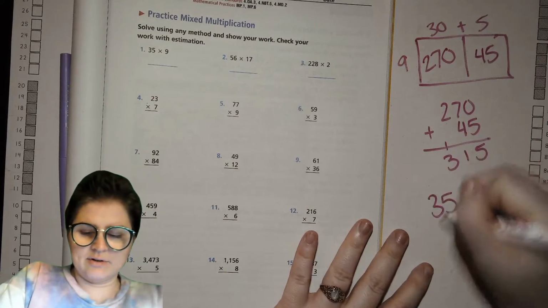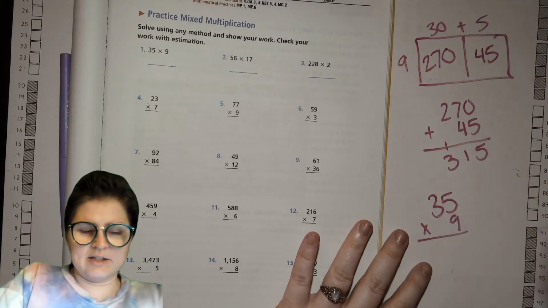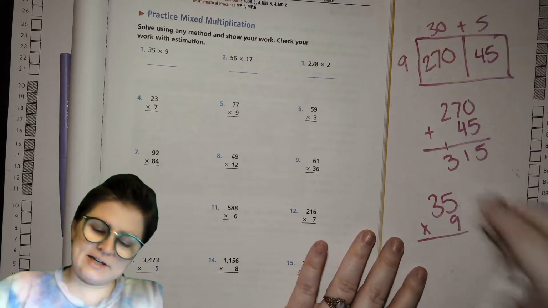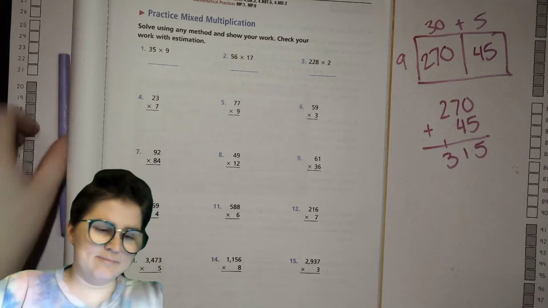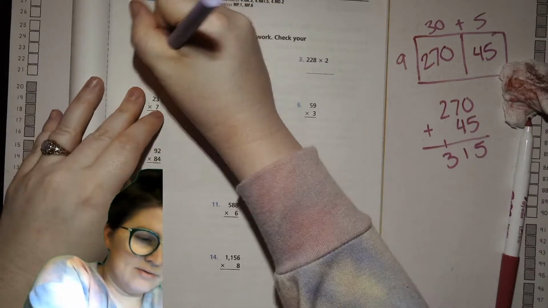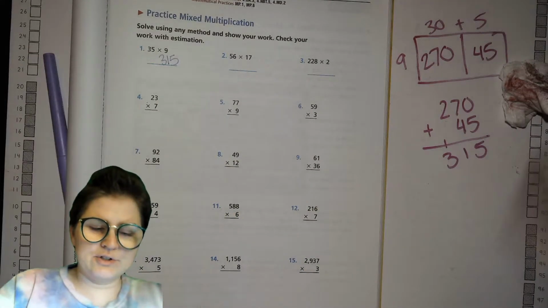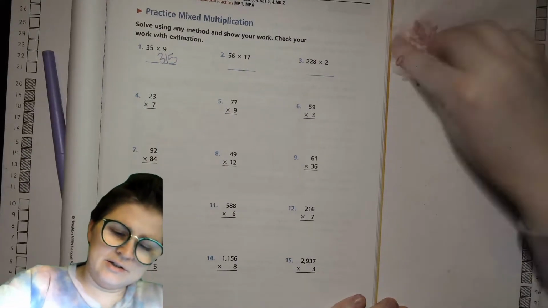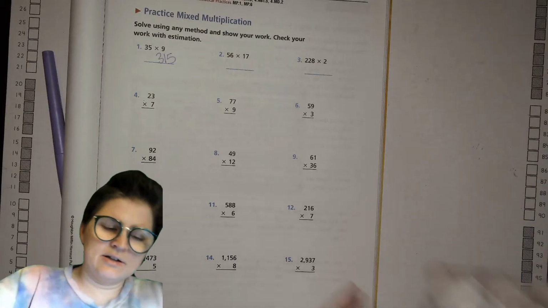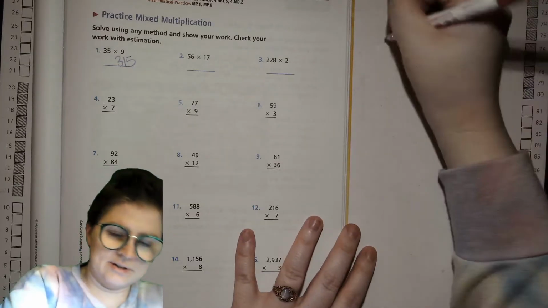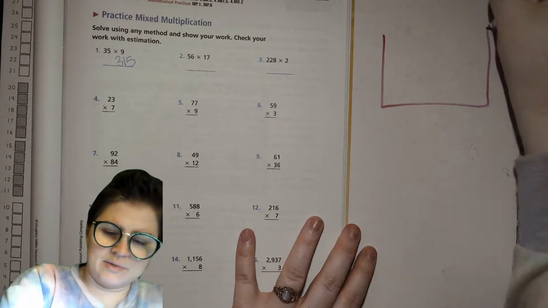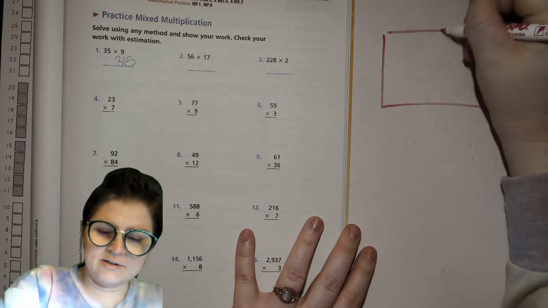If you were going to do it not this way, make sure you set it up like that. It's a bit easier to visualize it if you set it up that way. So that's 315. Let's write that here. Okay. Number 2. This time I'll do a bigger box.